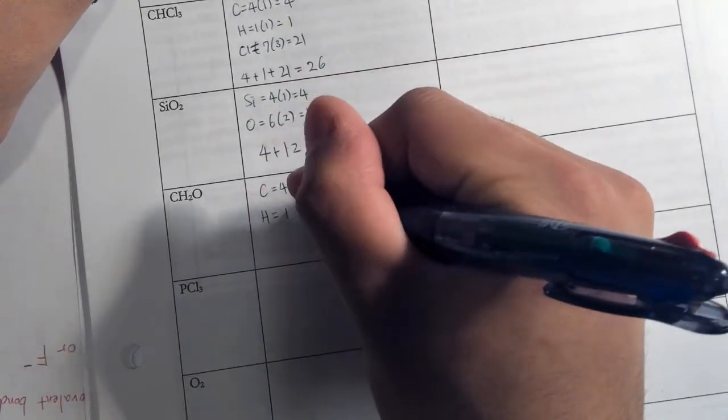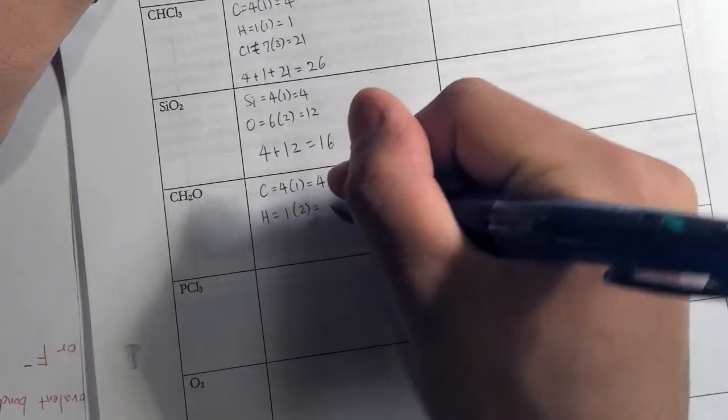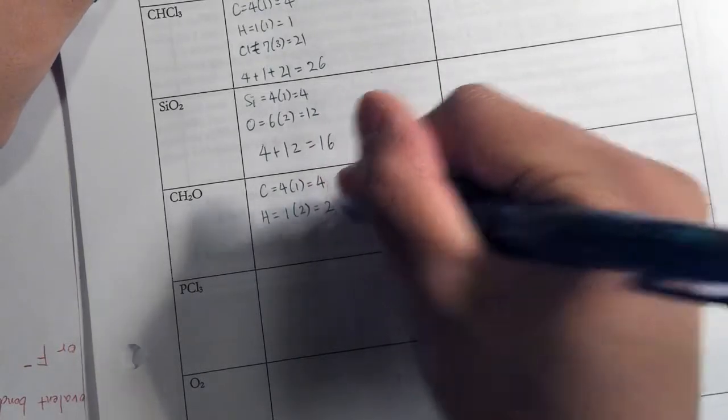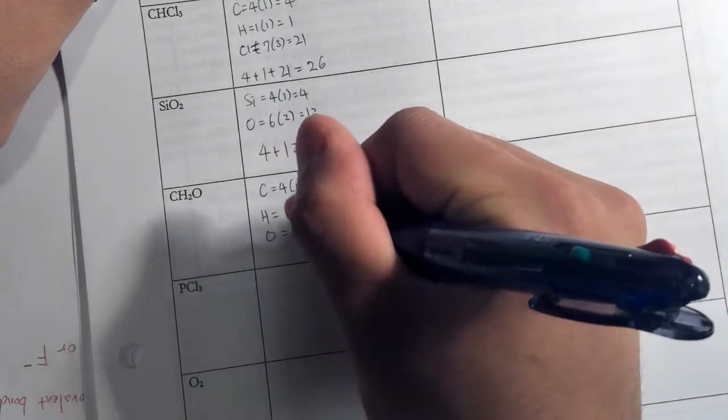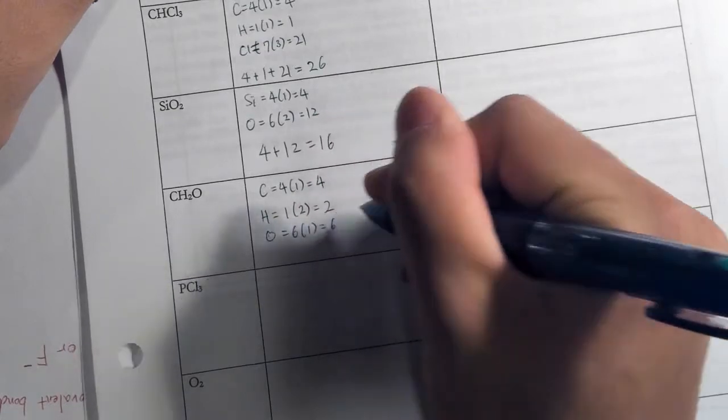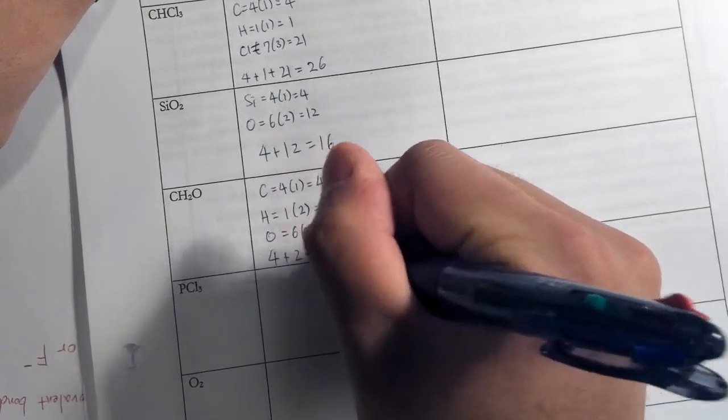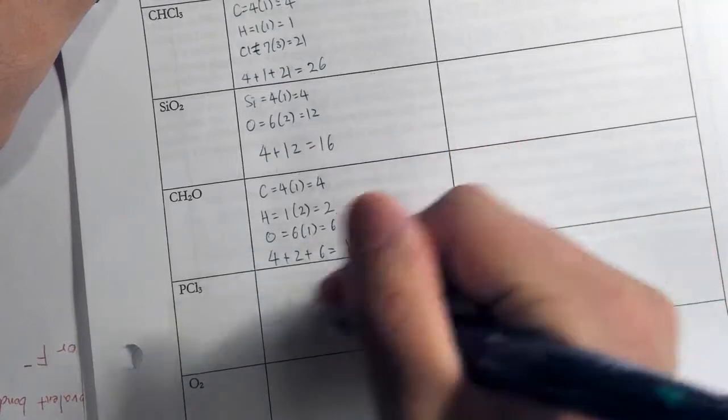H, there are 2 hydrogens and 1 valence electron in each. And then O has 6 valence electrons, and there's only 1. So that will give you 4 plus 2 plus 6, which gives you 12.